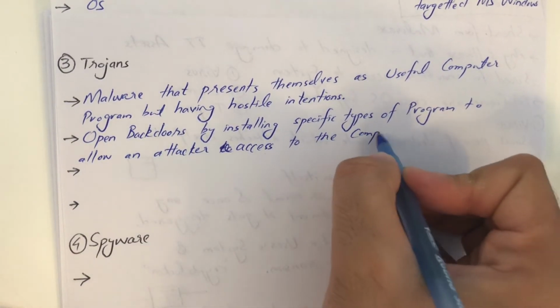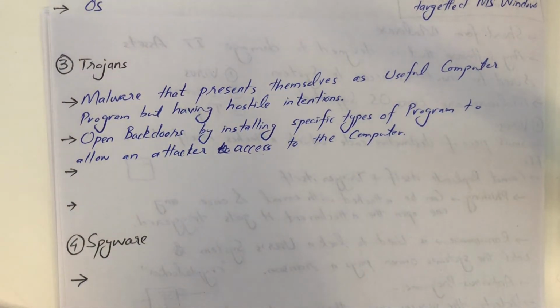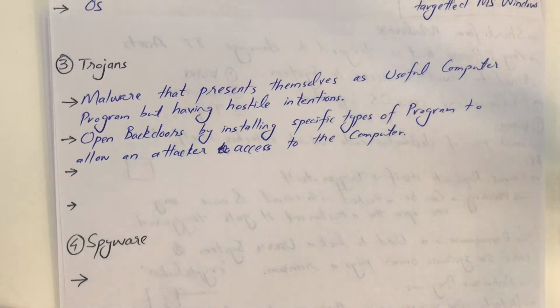It can turn off your firewall, it can turn off your antiviruses to let the bad traffic in. It can open ports in your computer and stuff like that.